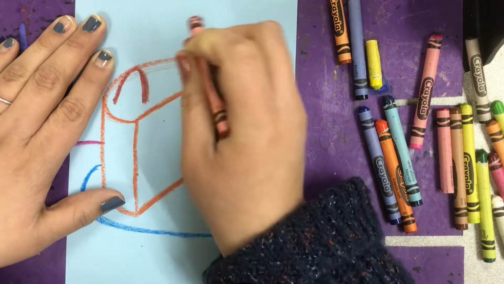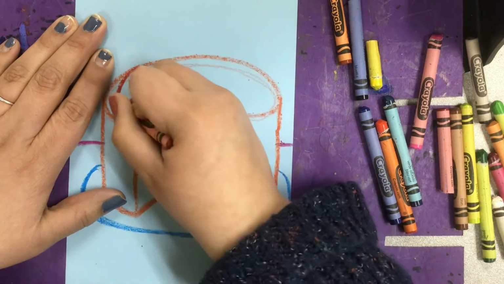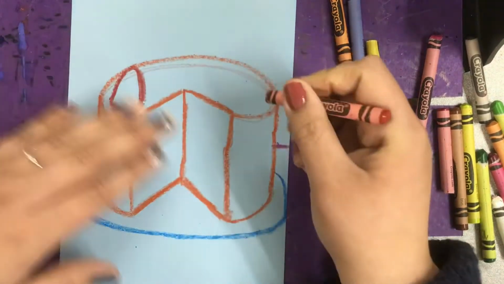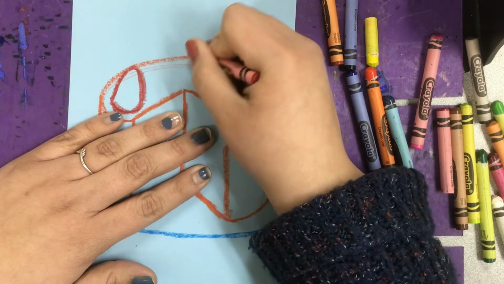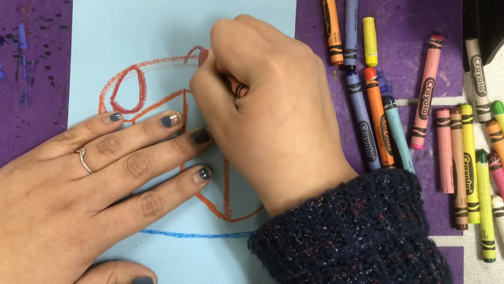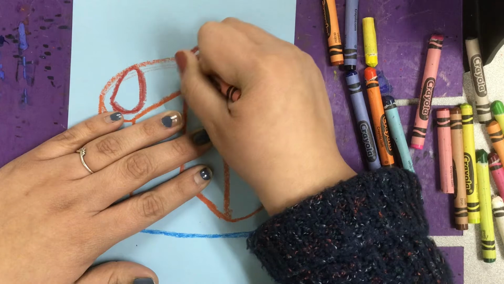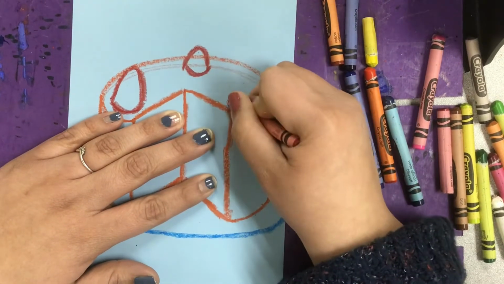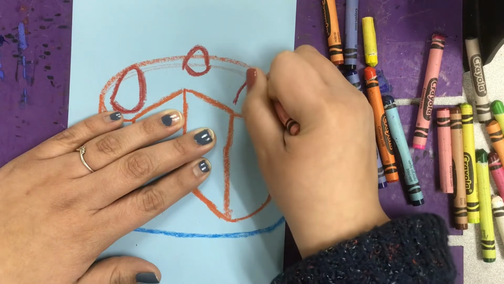Curved. And then I'll curve out the bottom. It's a round cone. So if I wanted to draw strawberries back here, I'll make sure that they're smaller because they're further away. There we go. I'll add some more up here.